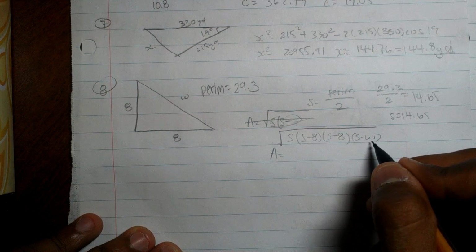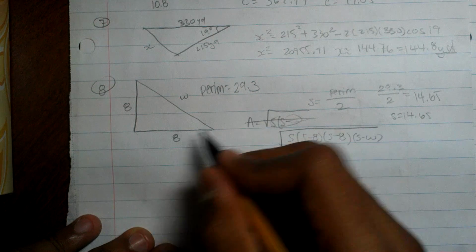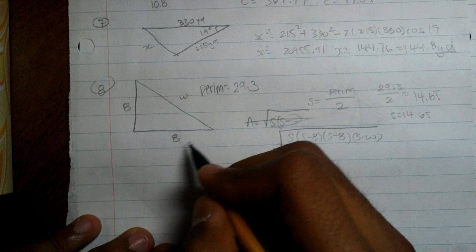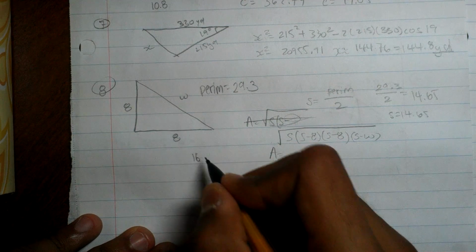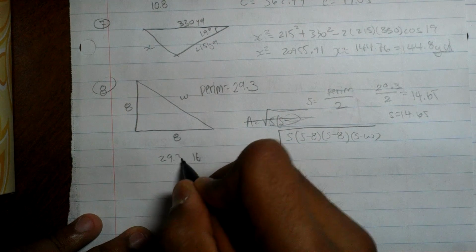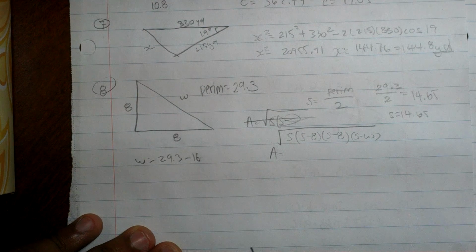And then w is really just the perimeter minus the sum of the two other sides, because that's how you get perimeter. So 8 plus 8 is 16, and the perimeter is 29.3, so w is equal to the difference of those two, which is 13.3.